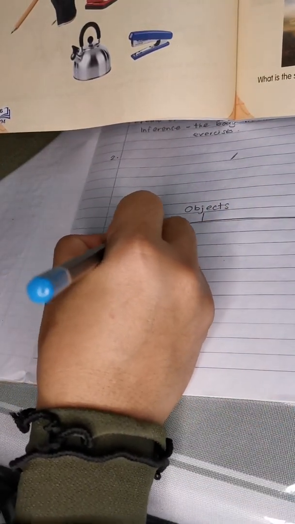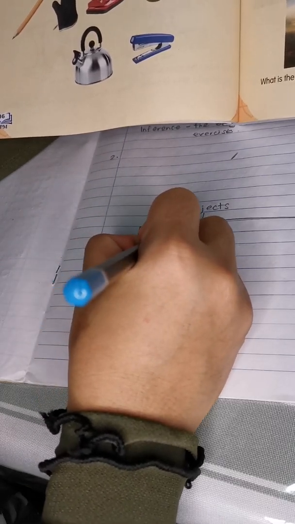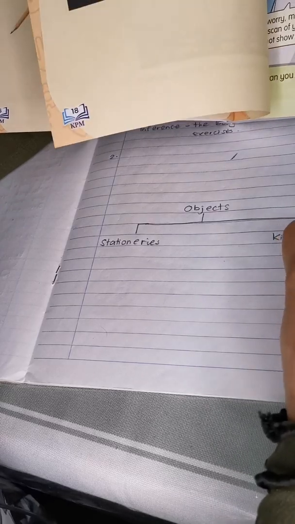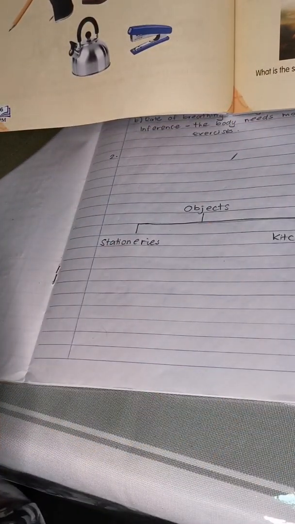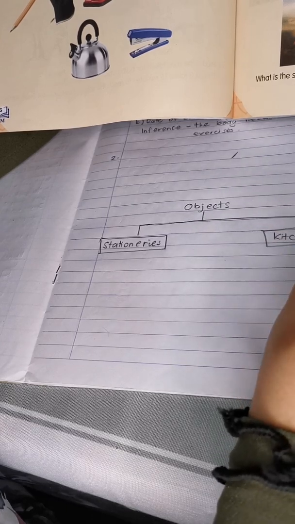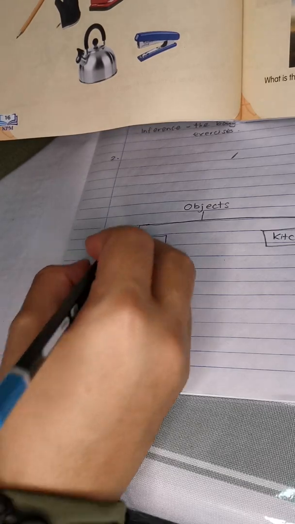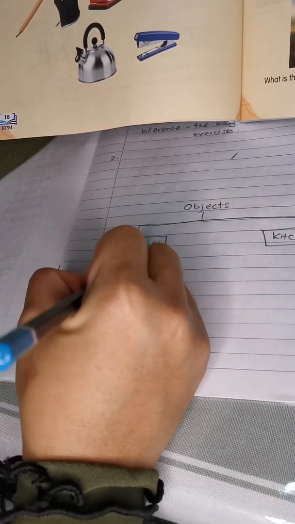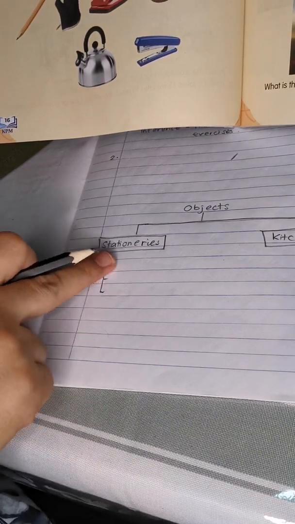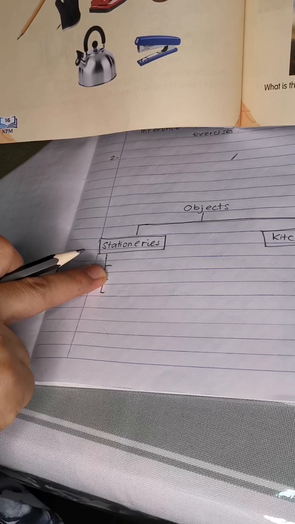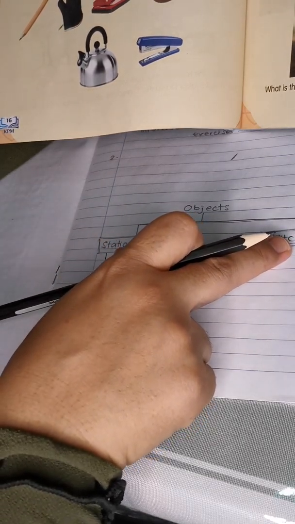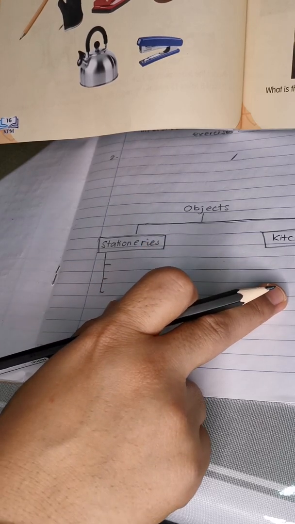The first one is stationeries. And the other one is kitchen utensils. Okay, peralatan dapur. So you make the box. Okay, use your ruler. Okay, and then you can list down the objects. Okay, we have 3 objects here, and then this group we have 3 objects. Okay, so you write down the object: stationeries, pencils, hole puncher, and stapler. And then for kitchen utensils, oven mitt, wooden ladle, and kettle.